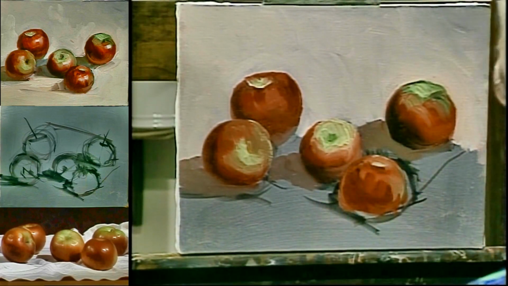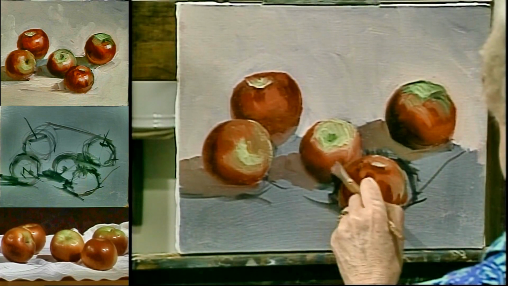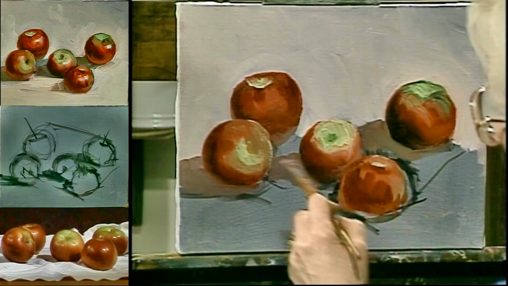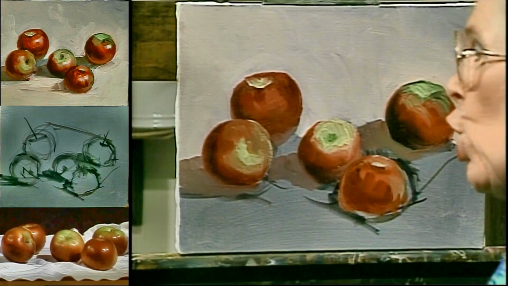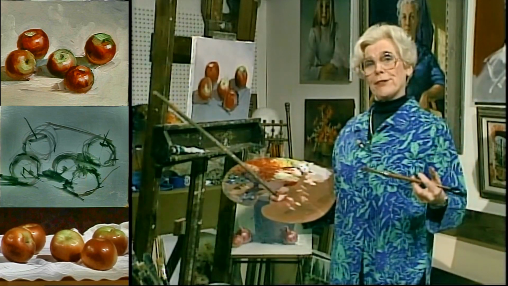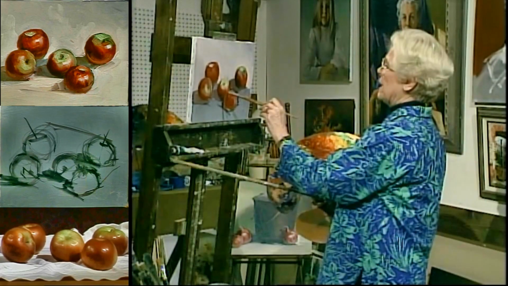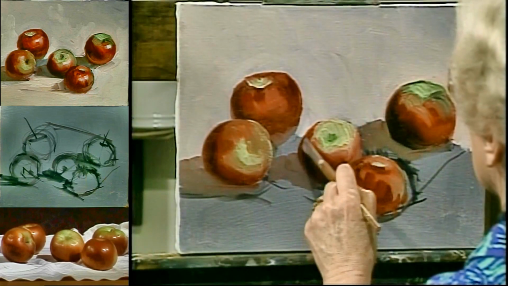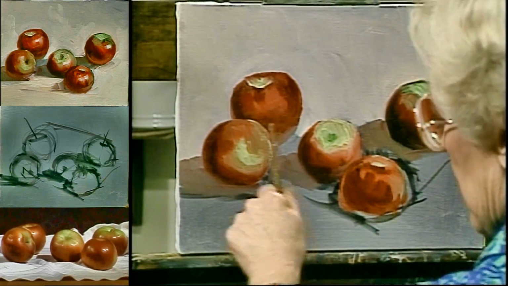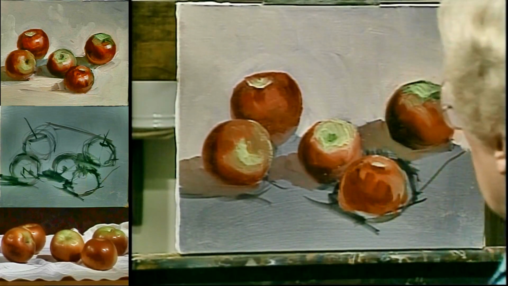When I talk about the shadow being complementary to the color that it's on, some people actually make red apples cast green shadows. No, that's not true. The red is on the green is on the red, but the cast shadow is on the yellow, so it takes on the complementary of the yellow.